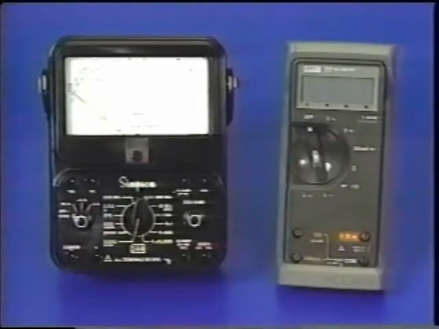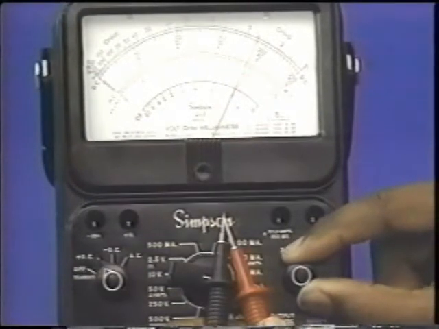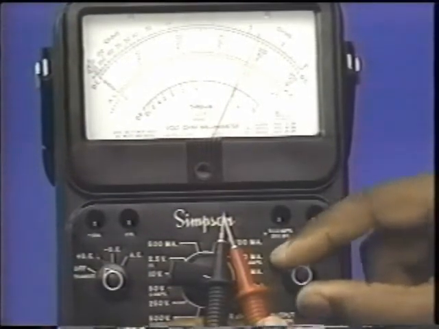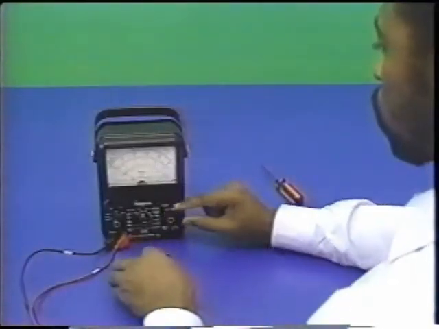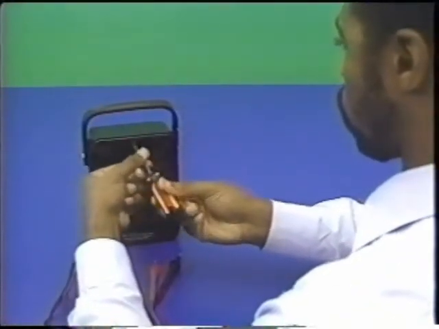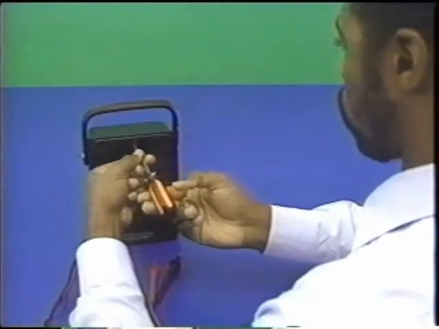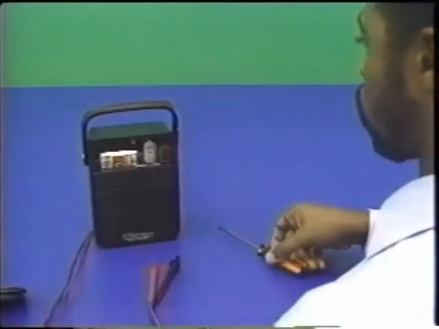Multimeters are simple to maintain. Let's look at the maintenance procedures starting with battery and fuse replacement for the analog multimeter. It's necessary to replace the batteries when the needle on the meter face cannot be adjusted to 0 with the 0 ohms control. To replace the batteries, turn the multimeter over and loosen the screw on the cover located on the back. Then remove the cover.